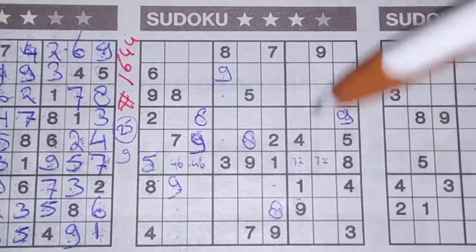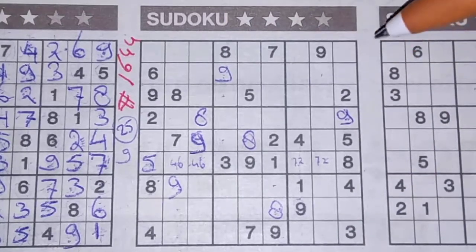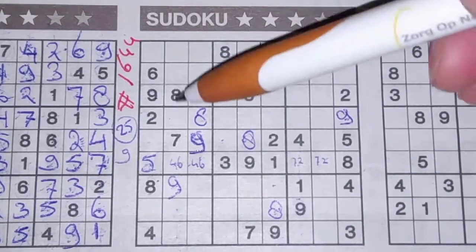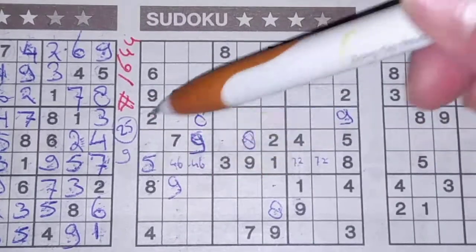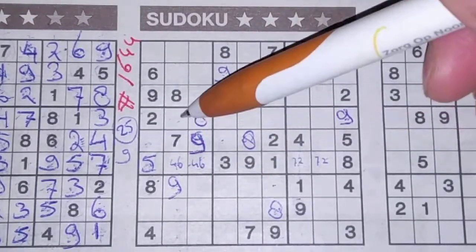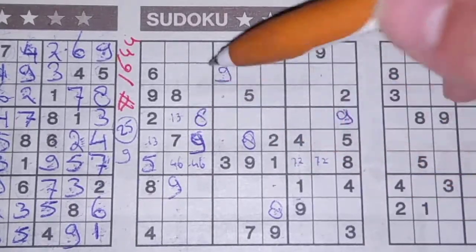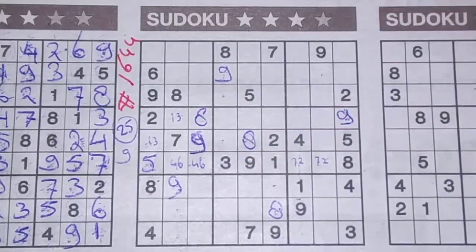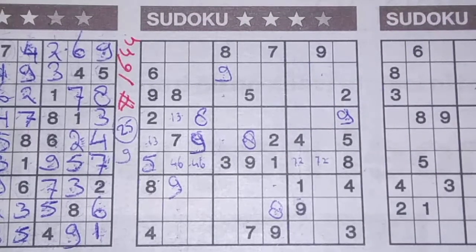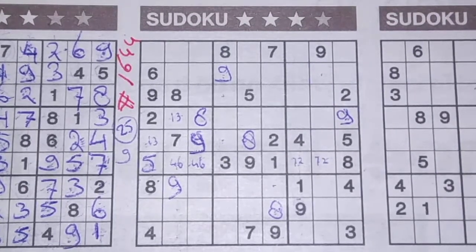Then I cannot continue with the 8, need to wait. How about these two numbers in this big square, the 1 and the 3? I cannot fill this yet. Let me mark them for you. Here appear, there appear. Let me think.